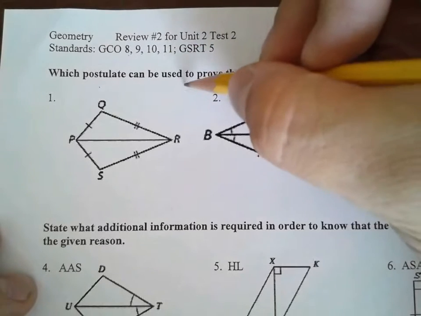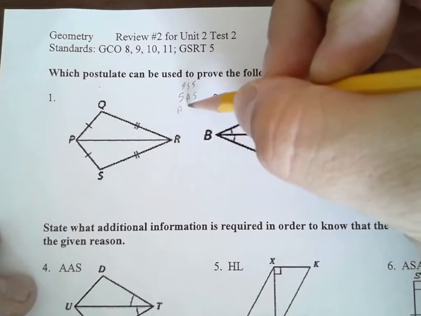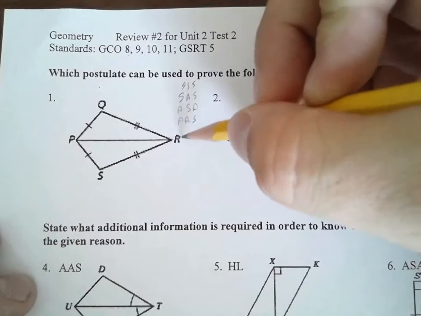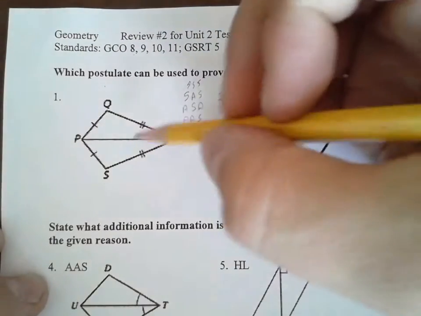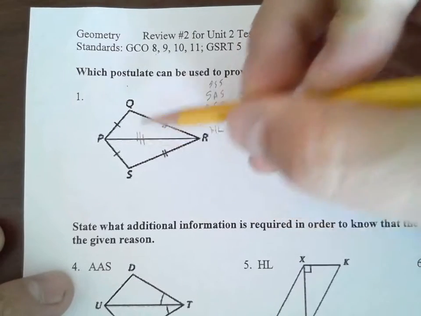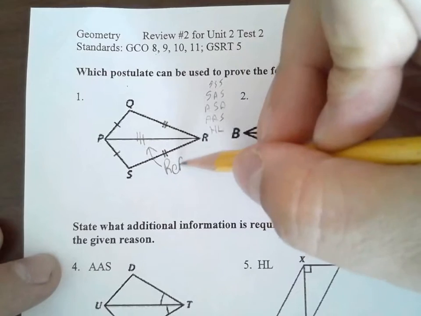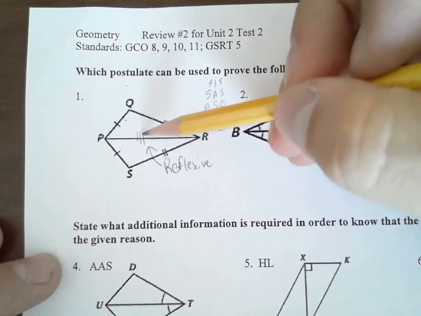Well, there's 5 of them: side, side, side; side, angle, side; angle, side, angle; angle, angle, side; and occasionally hypotenuse leg. So looking at this one, keep an eye out for the reflexive property. That will definitely be something that you will need to be aware of. And then as you can see, this is going to be side, side, side.